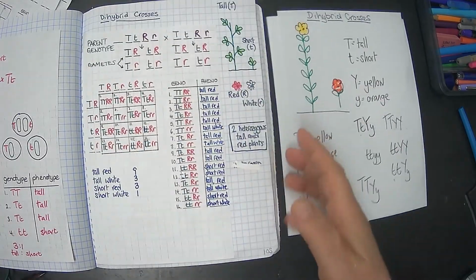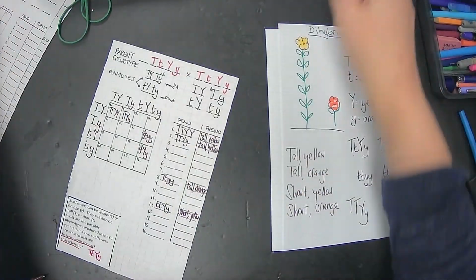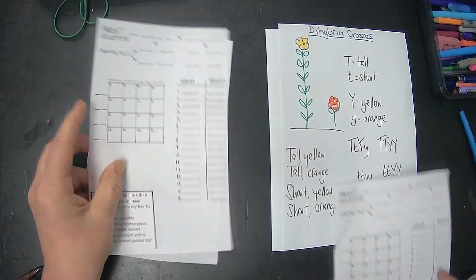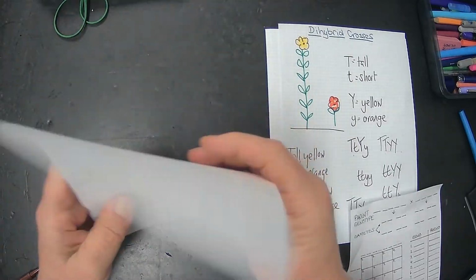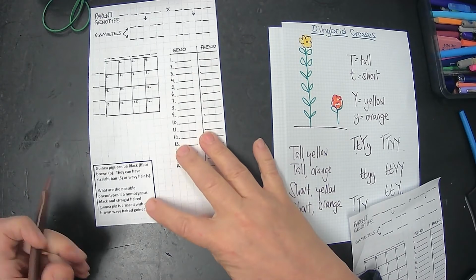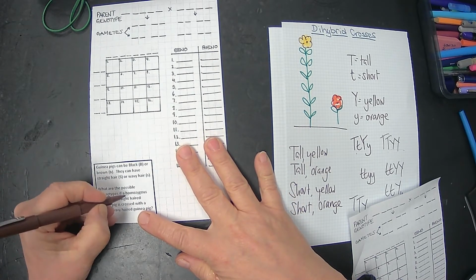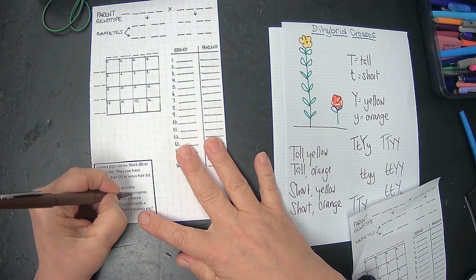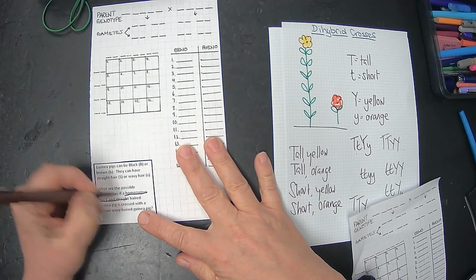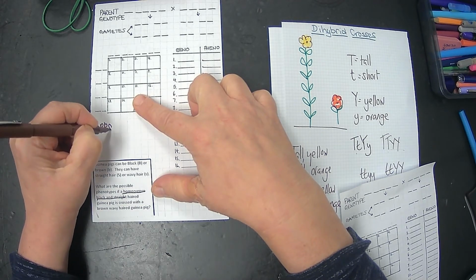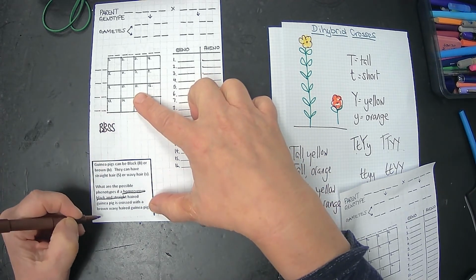The next one I want you to stick in your notebook is the one about the guinea pigs. And the key here is that we know that one of them is homozygous black and straight, which would be big B, big B, big S, big S, and we know the other one is brown and wavy.